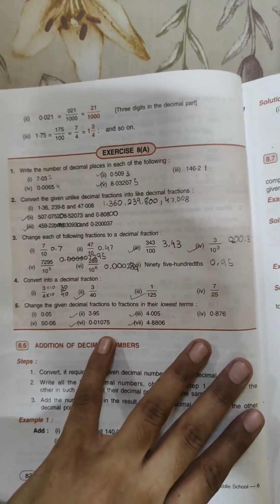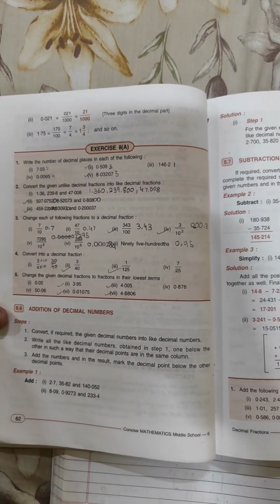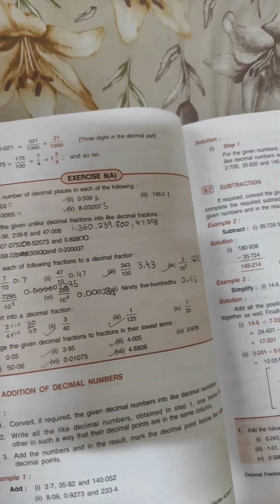See here, they have given some examples in the exercise. We can see how to solve them. I'll make another video for the exercise, so watch that part 2 video of decimal fraction.